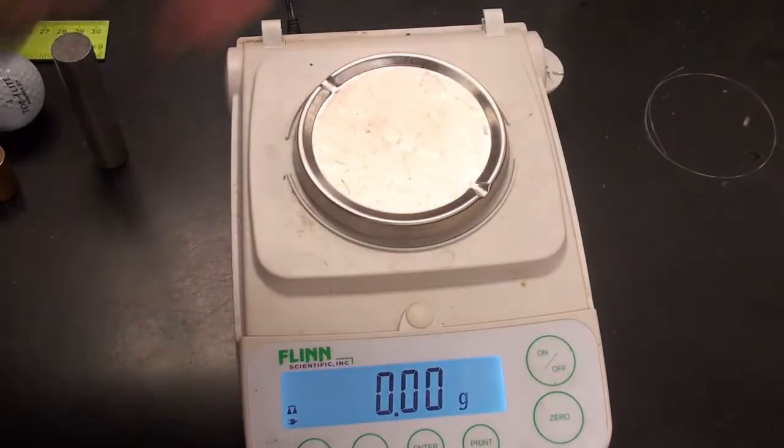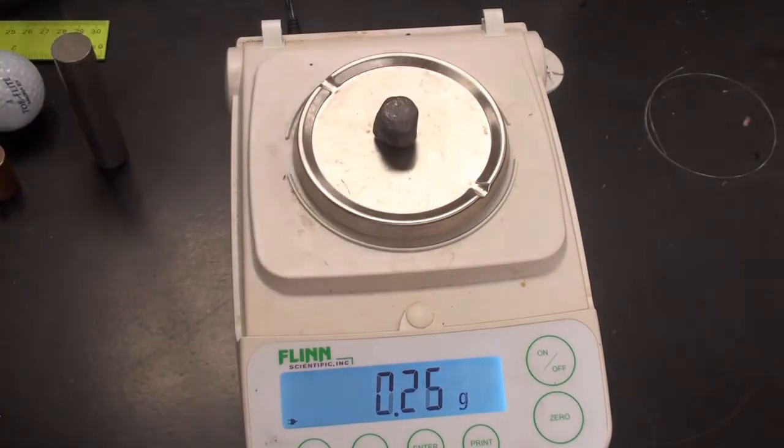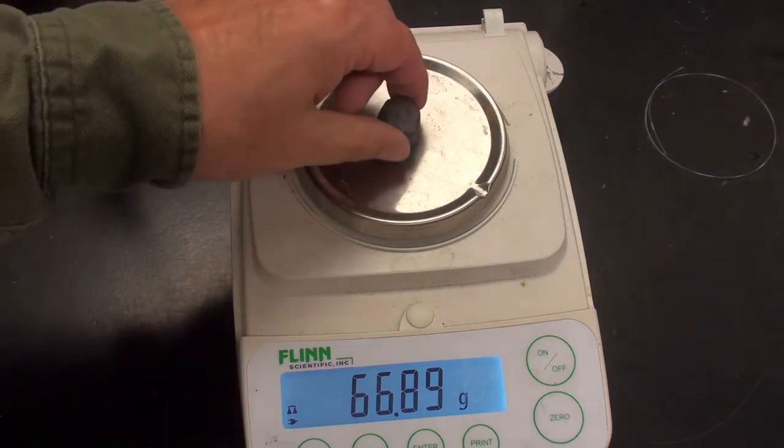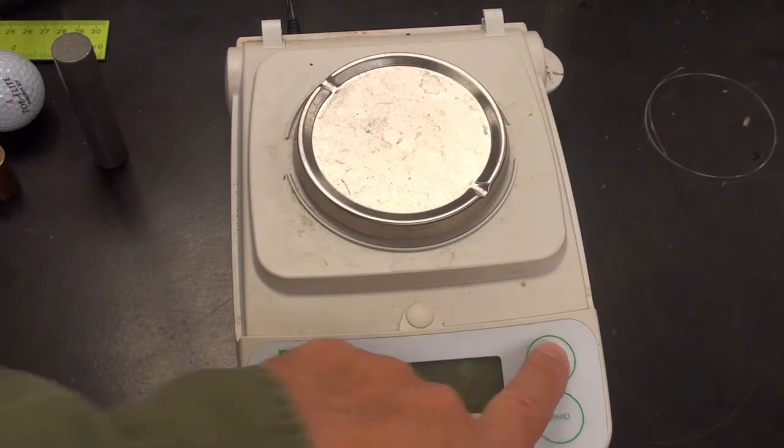Next, I've got an irregular shape. It's lead. And that's it.